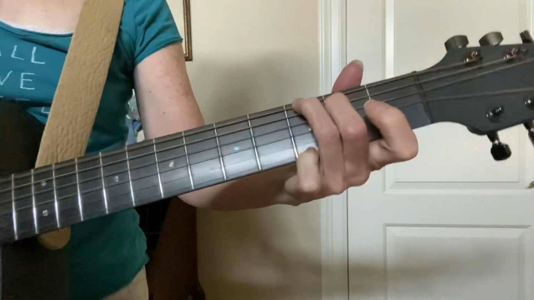Okay. Why is it so important? Again, there's a lot of reasons why the circle of fourths is important in music. But today, I'm just going to talk about 2 reasons. One reason is that the relationship of 1 to 4 is something that you hear in music a lot.